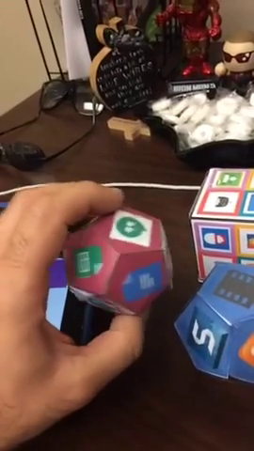So I'm going to show you a little combination of the two, and we're going to create a lesson here using my new GAF app dice here, as well as this. So here's what we're gonna do.